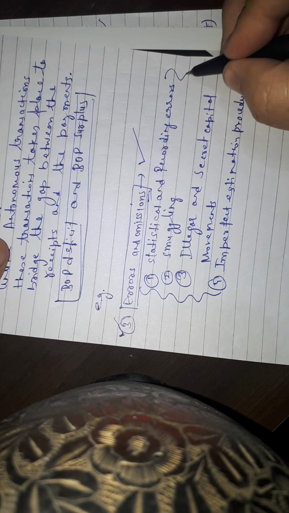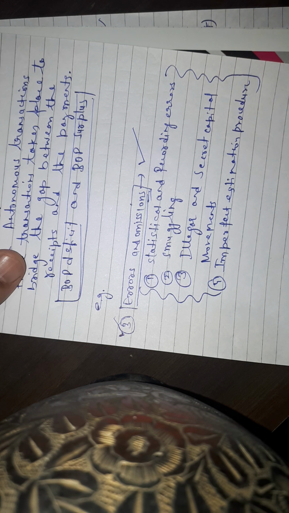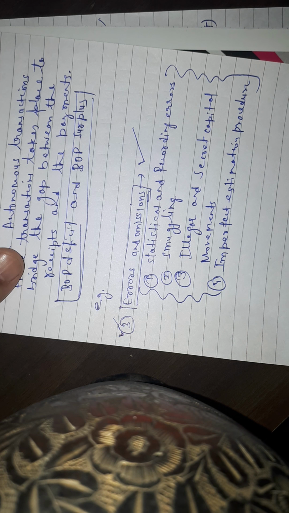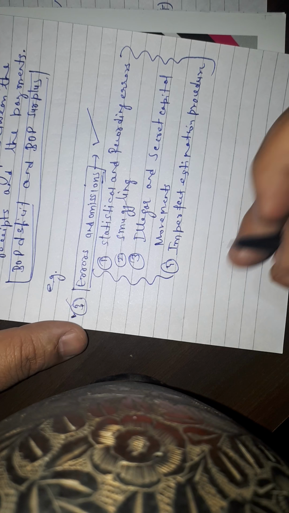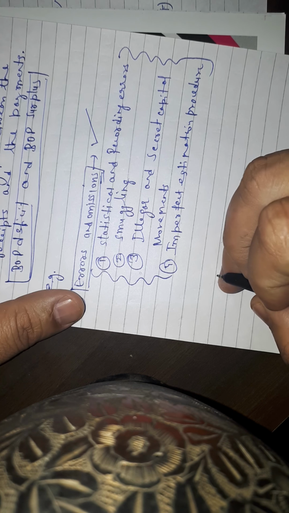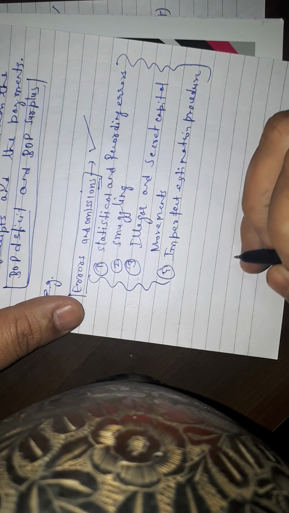Means when we do not know why some capital inflow or outflow is going on, or a transaction takes place because of illegal reasons, it is recorded under errors and omissions. I think you understand what errors and omissions are.